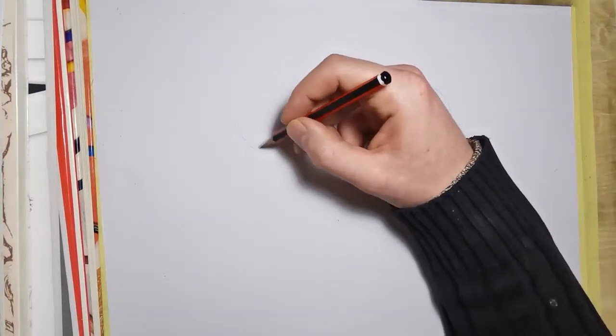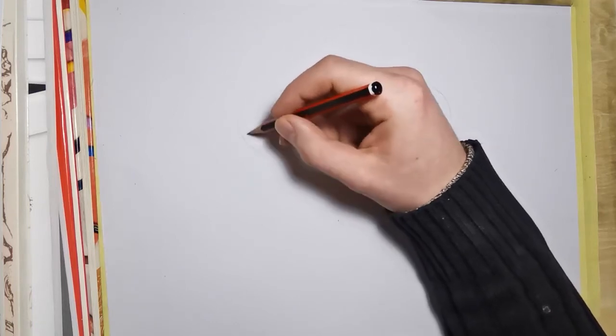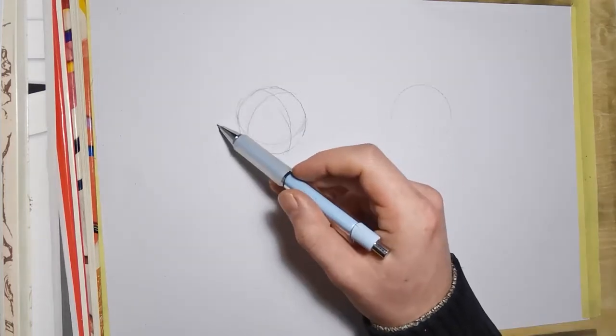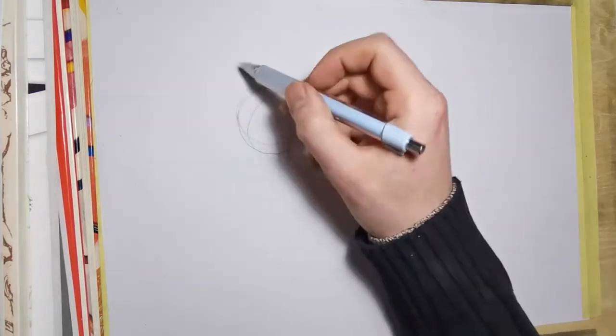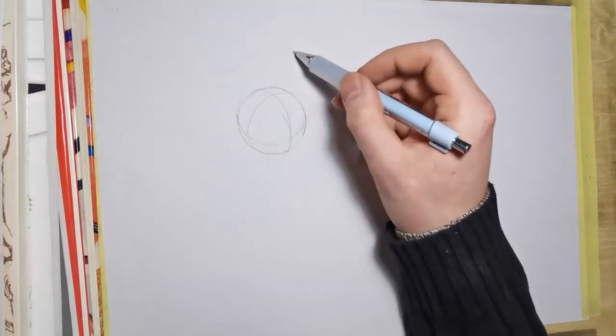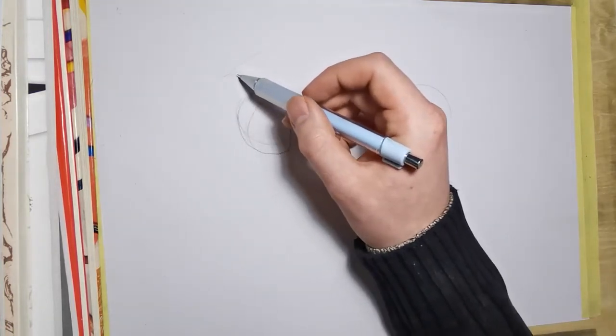So the first two are purely conceptual. They look kind of terrible, and the point isn't for them to look realistic or cool. It's so that you can get an understanding of how the eye is shaped.